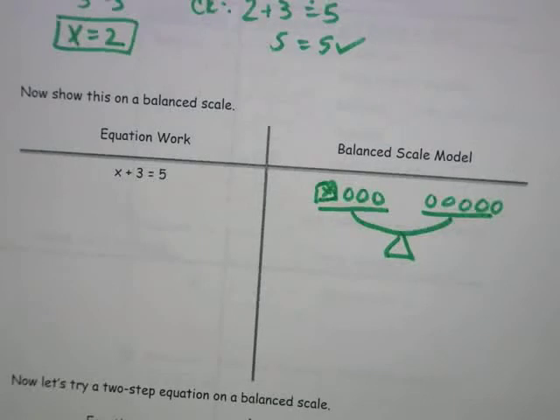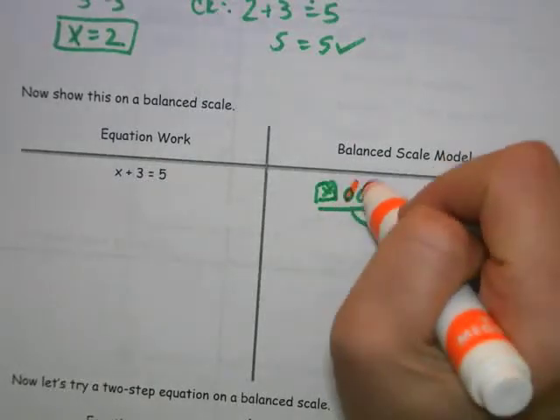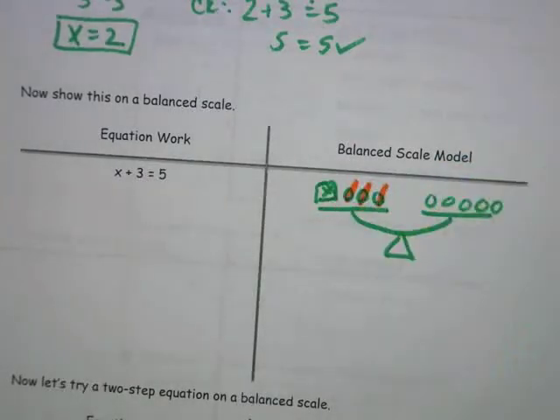But what just happened to my scale? It just went like this, didn't it? Right? So now we need to cross off 3 on the other side. And we're going to draw the resulting scale below. So we have our 1 x's left and our 2 circles.